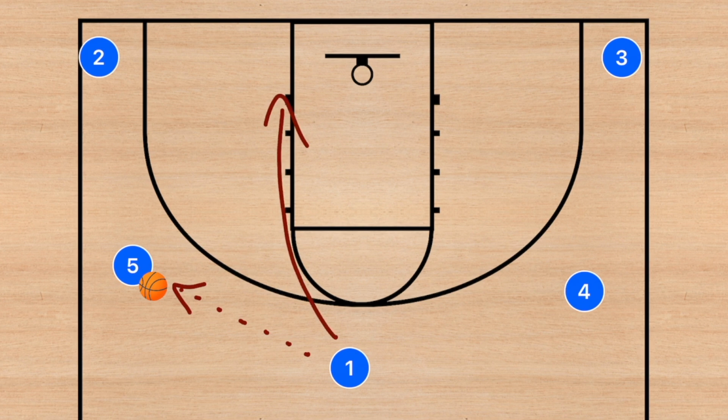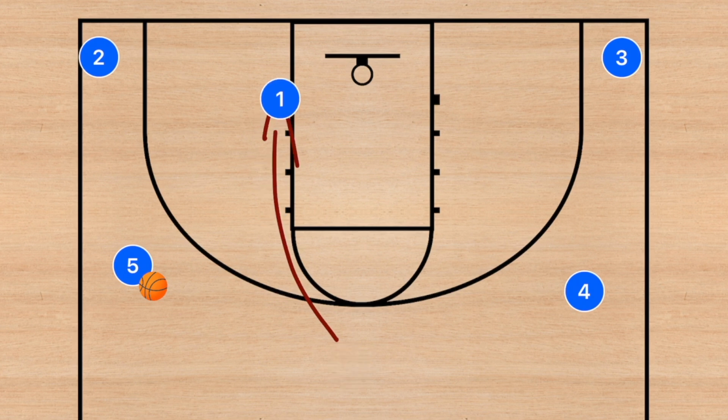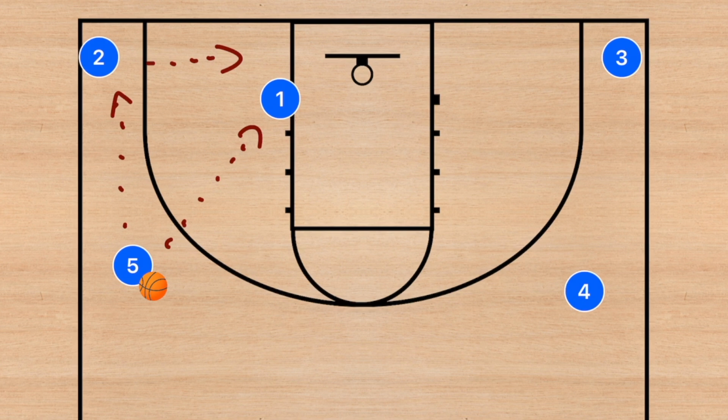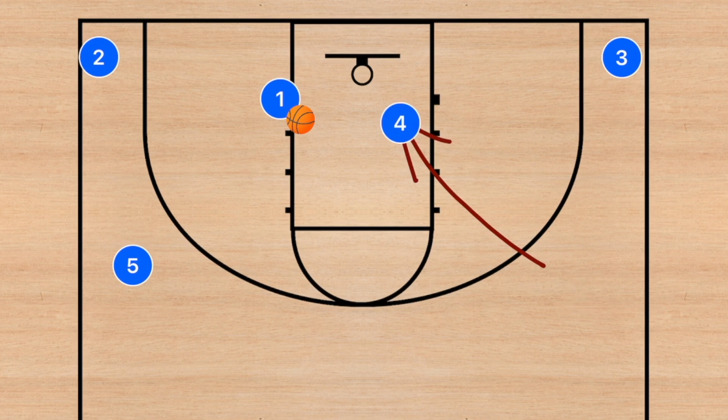Now, before you start saying this is pass and cut, it's not. Player 1 is going to cut to the basket, and he is going to stay in the low post. At this time, either player 5 or player 2 is going to pass to player 1. However which way that ball gets to player 1, it doesn't matter. We're going to have the weak side cut, and then the weak side corner is going to lift.